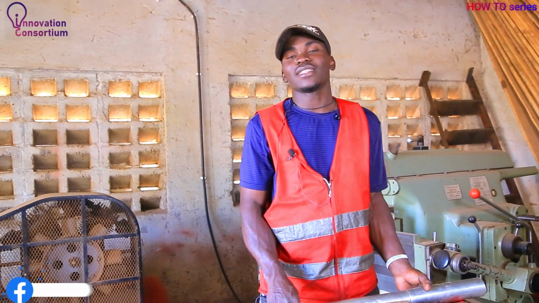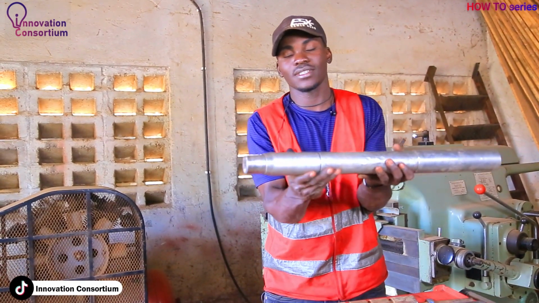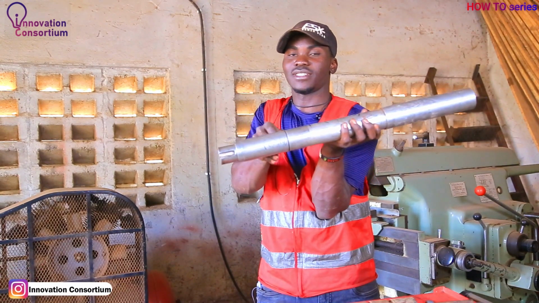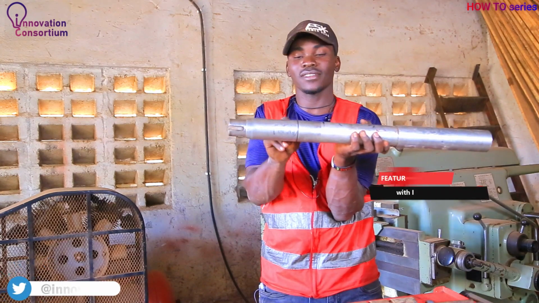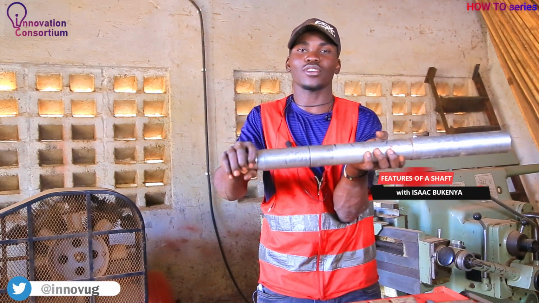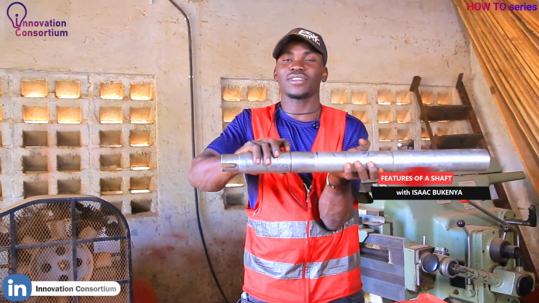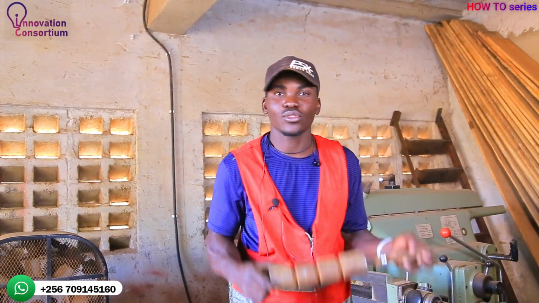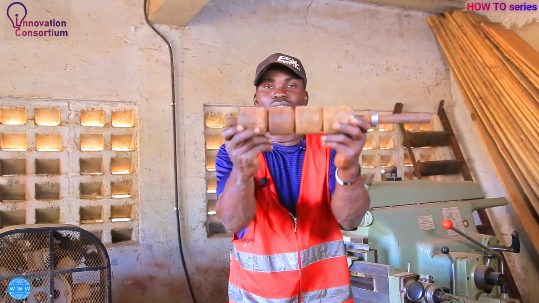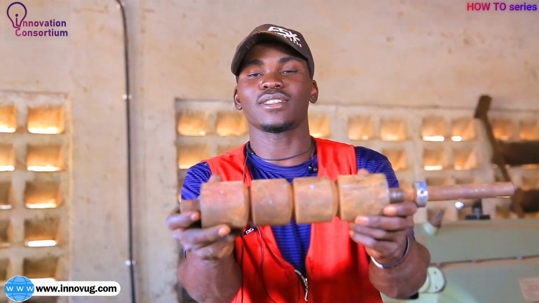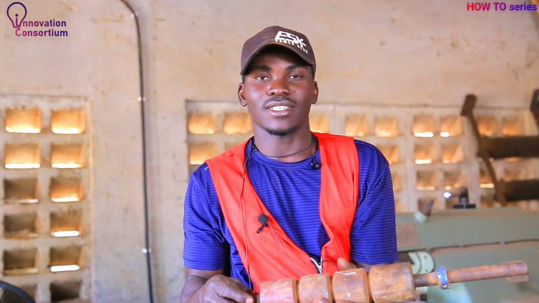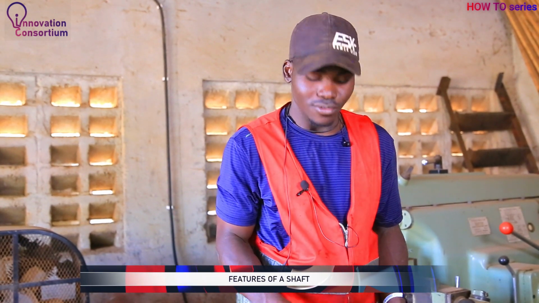The other feature I would like to talk about is a groove. If you look closely at this shaft, there is this depression you're seeing, and it's what we call the groove. Specifically, this is a circlip groove. The second one is also a groove, and it's the other feature we find on the shaft. So that's what a groove is.